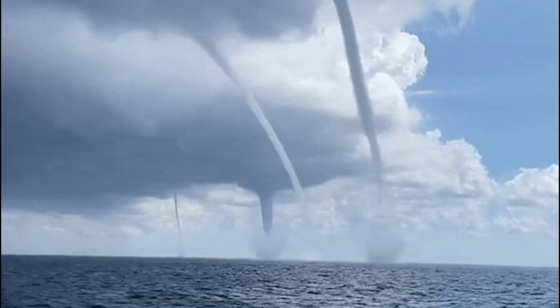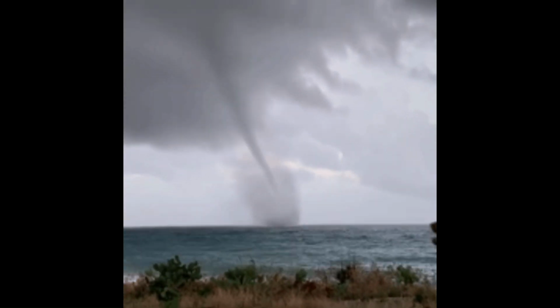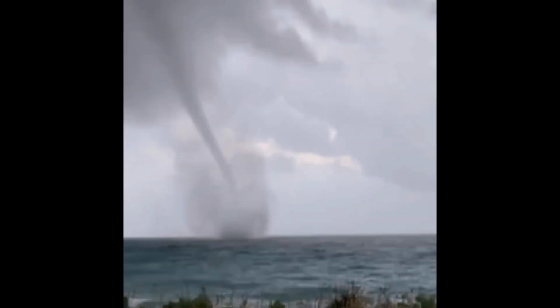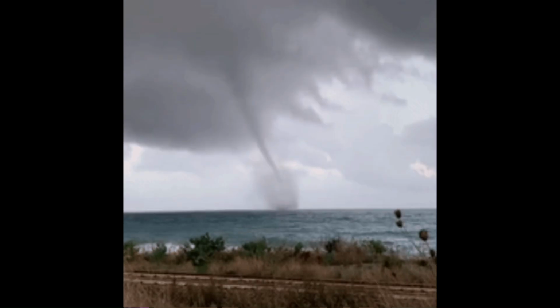They can pick up fish, and although they look calm and stable, they still pose a threat to small fishing boats, as they can be flipped or even destroyed.